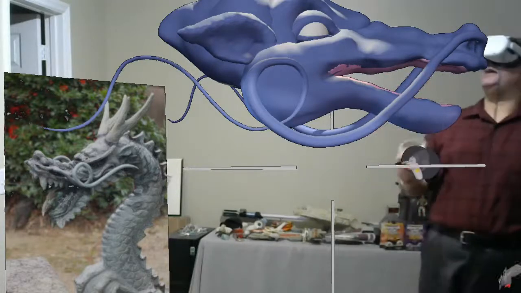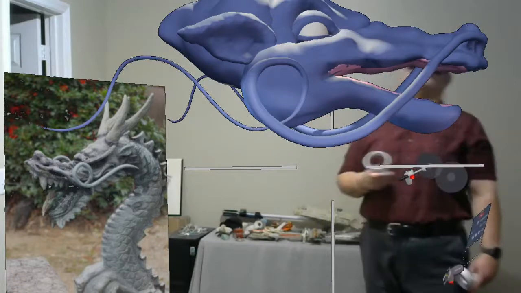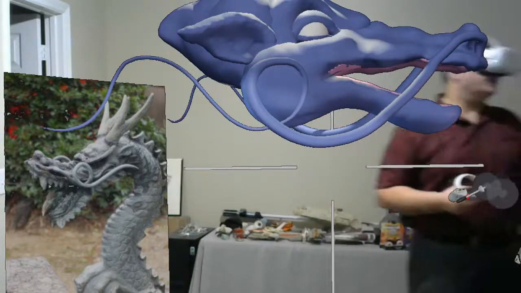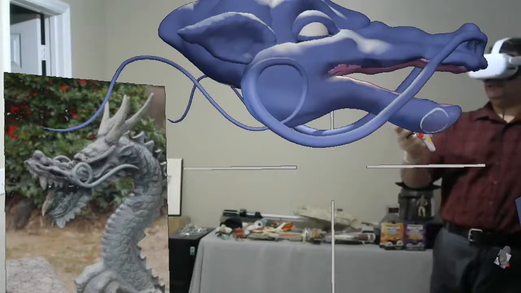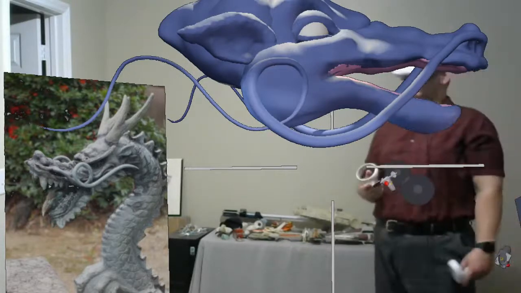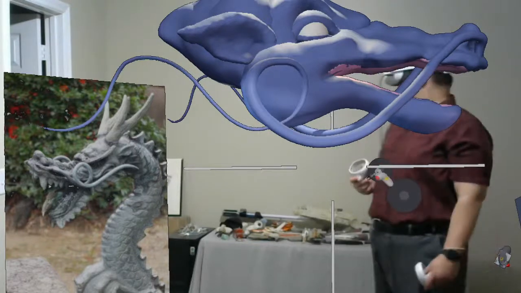So I can knock this back, and I'm looking at the jawline, the bottom jaw for the dragon and the horse, and it is a lot less pronounced here, so I could probably knock that back a significant bit and be okay.